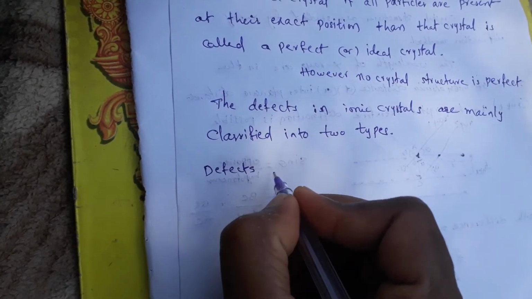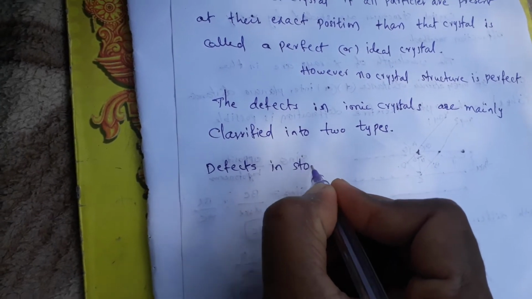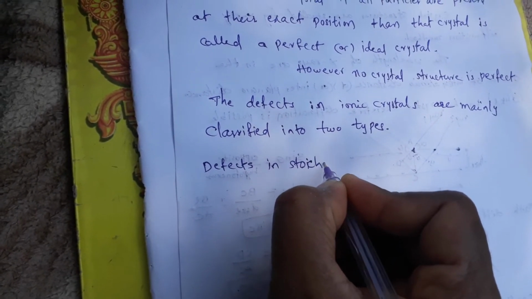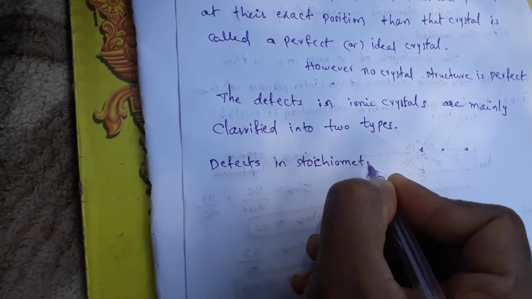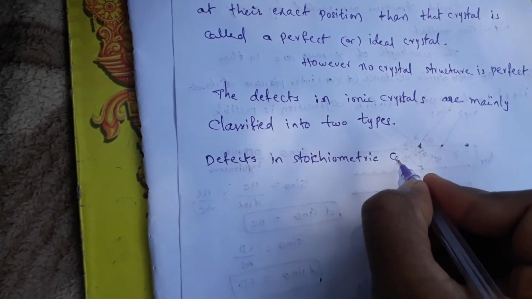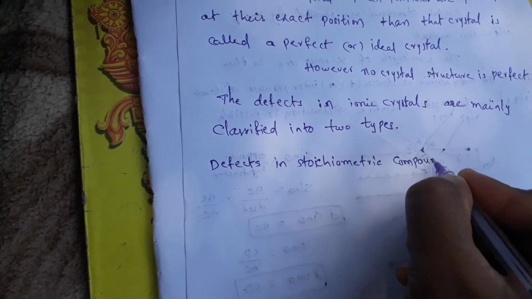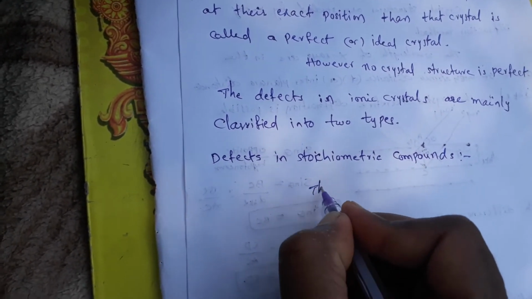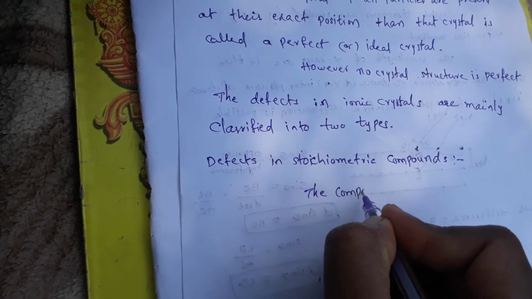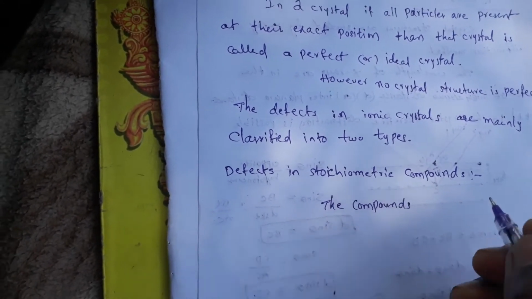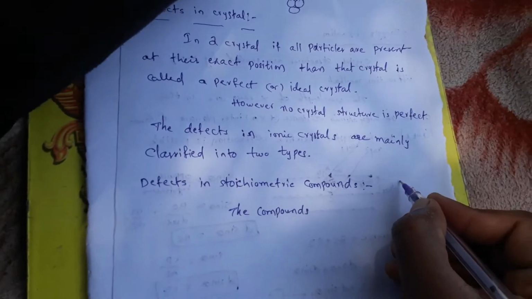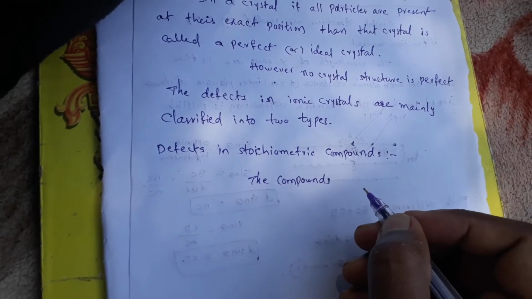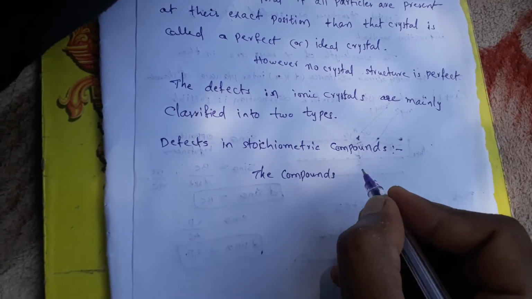Defects in stoichiometric compounds. Stoichiometry means simple: the number of cations is equal to the number of anions. Then we can say the stoichiometry is balanced.